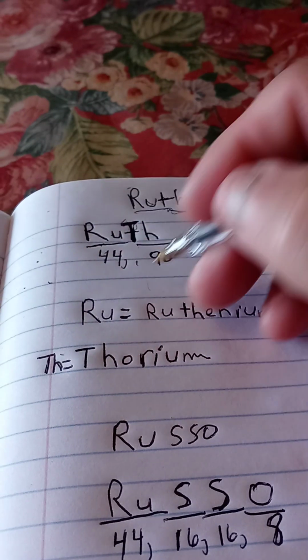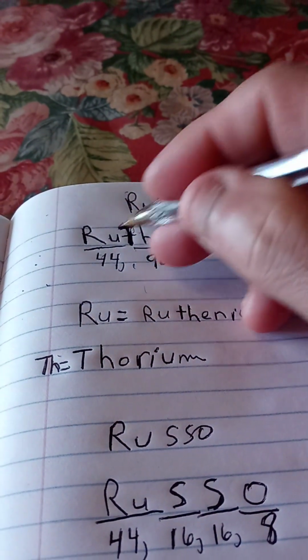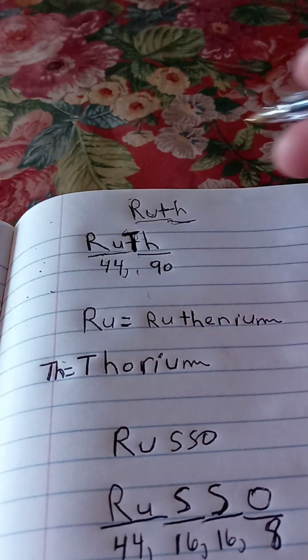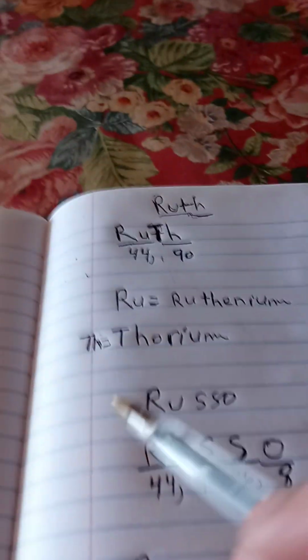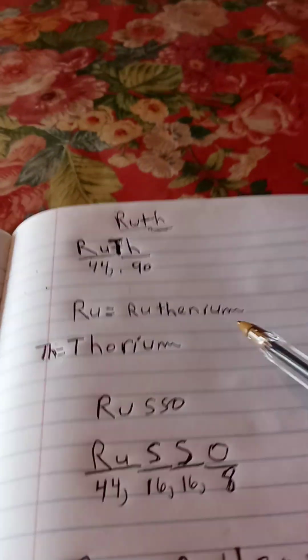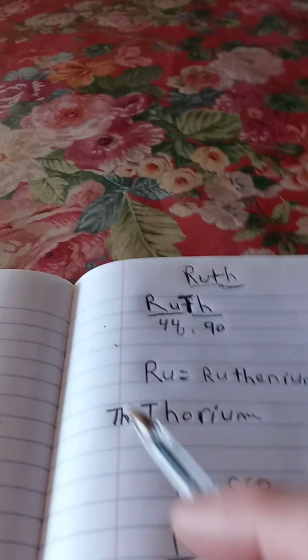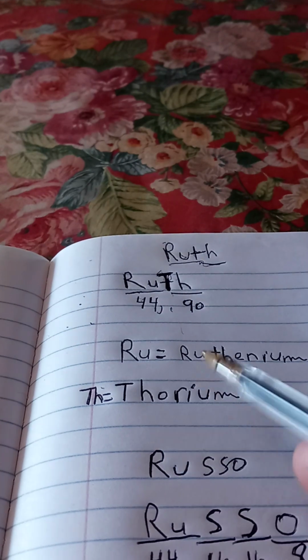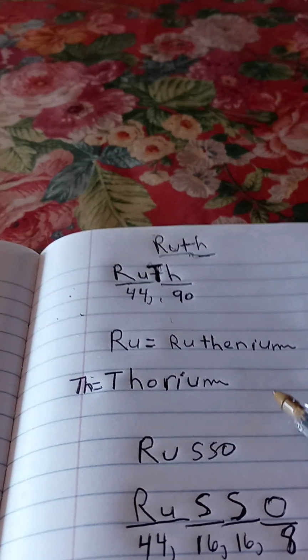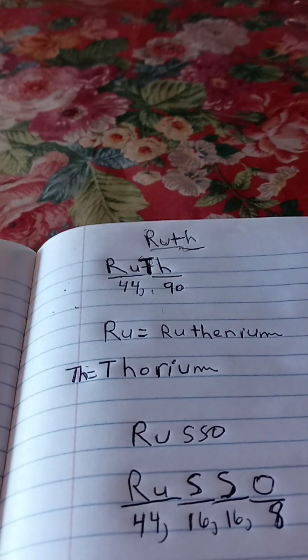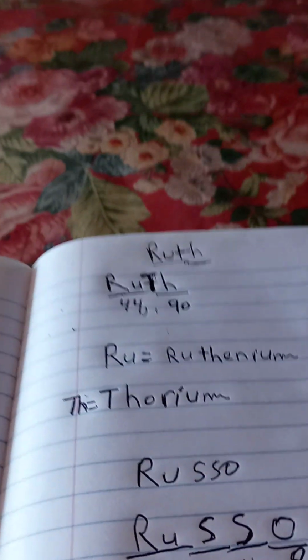So you got capital R, small u, capital T, small h. Okay? Now, what does a capital RU stand for? The element ruthenium. And how about TH? Capital T, small h. That stands for thorium. Okay? So, this is how I remember, by using names.